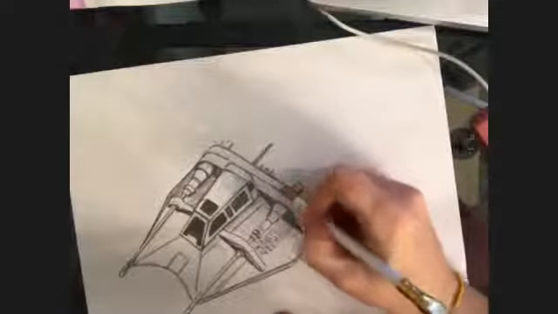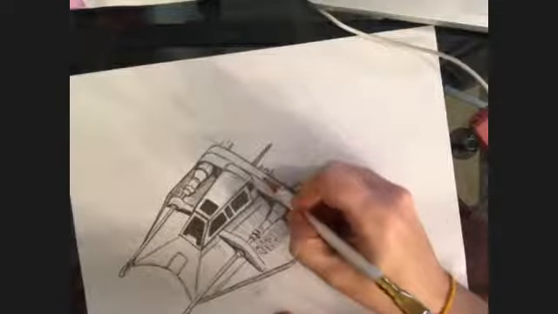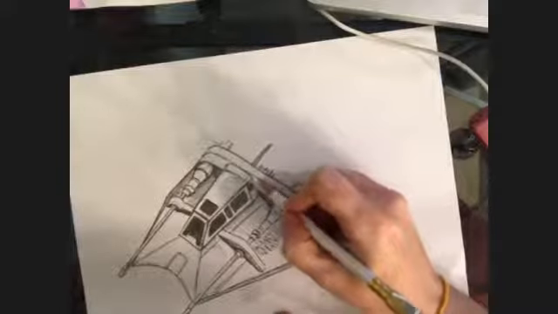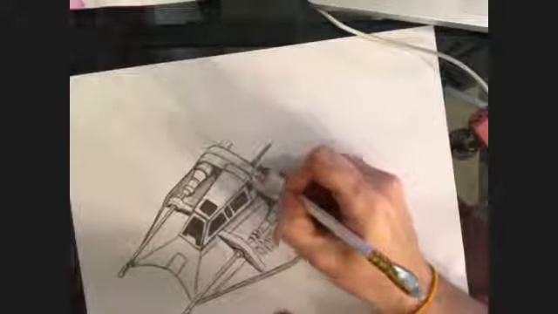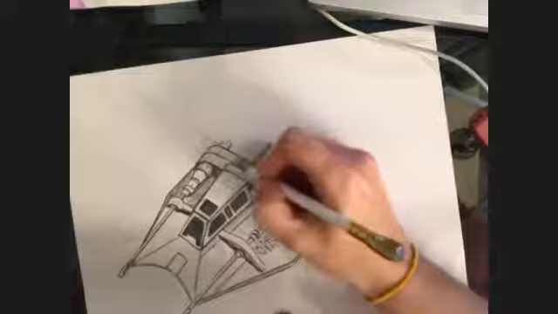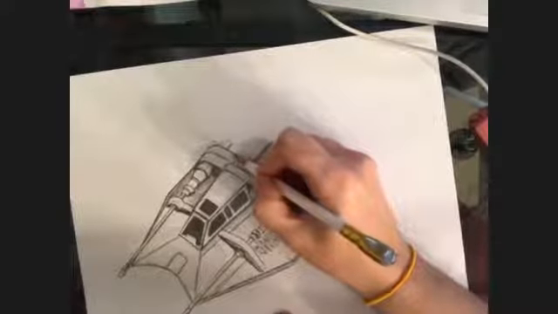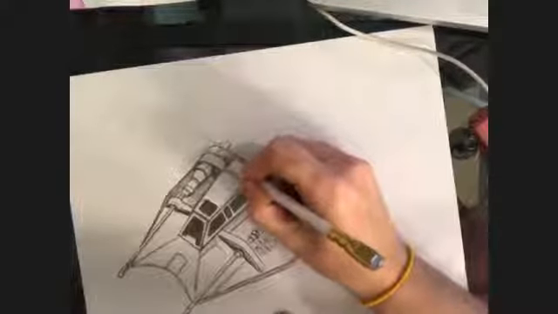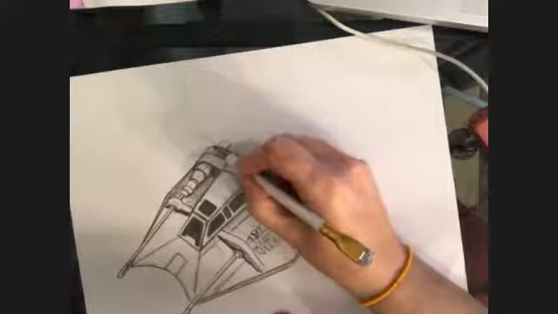So I'm drawing little boxes that I'm going to color in.